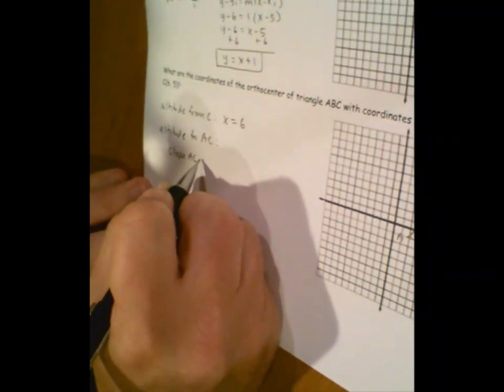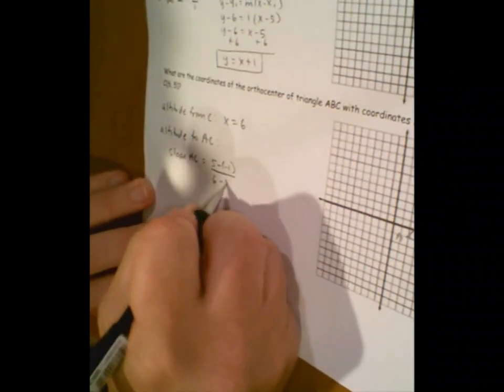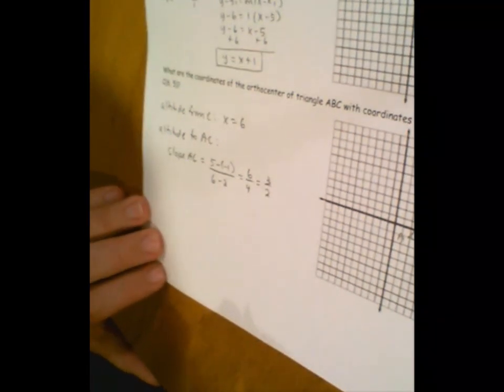So, the altitude to AC. I need the slope of AC, and the slope of AC is y2 minus y1 over x2 minus x1, 5 minus negative 1 over 6 minus 2, which is 6 over 4, which is equal to 3 over 2.